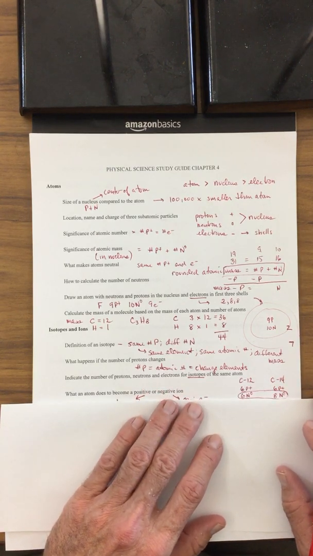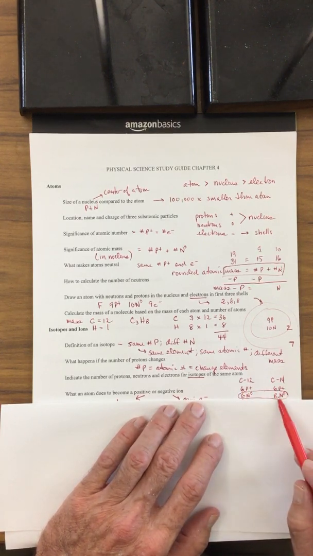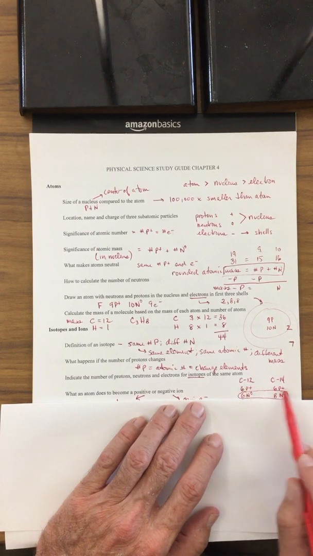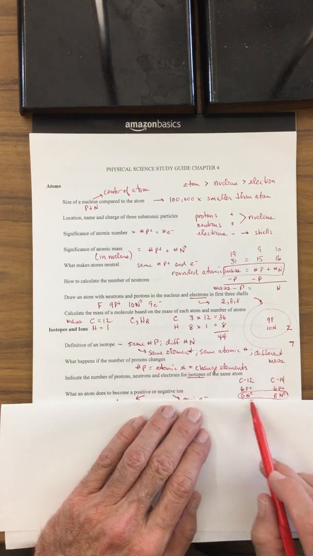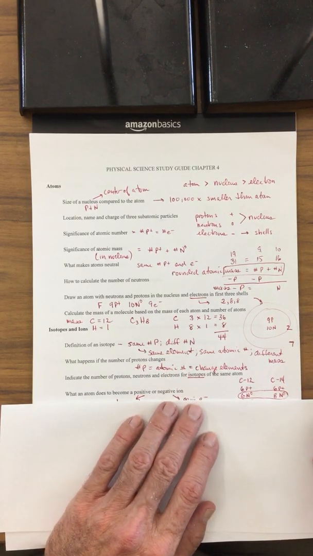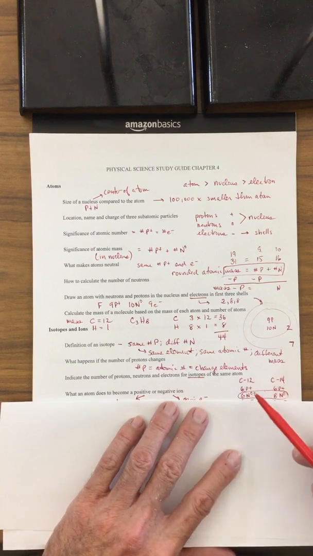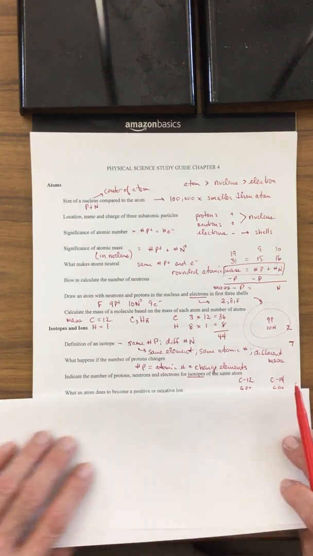So really the difference between C12 and C14 is not the number of protons, it's the number of neutrons. The protons have to stay the same because it's the same element, but the neutrons can change, and that will change their mass. How many electrons will these each have? Well, this is not an ion, so we're going to have 6 electrons here and 6 electrons here.